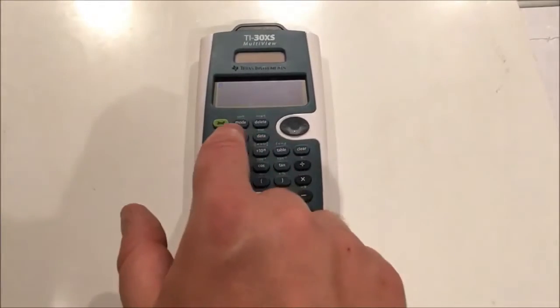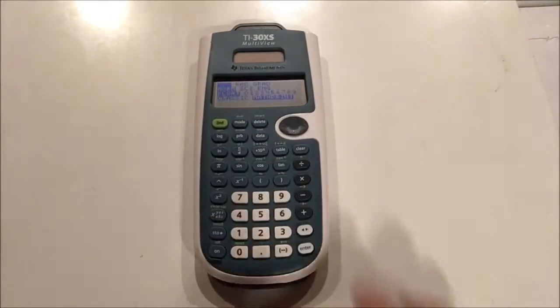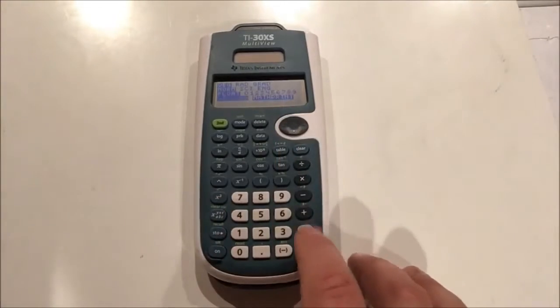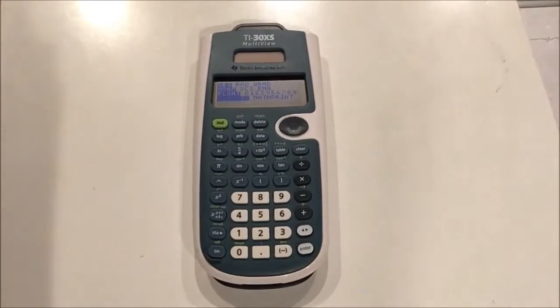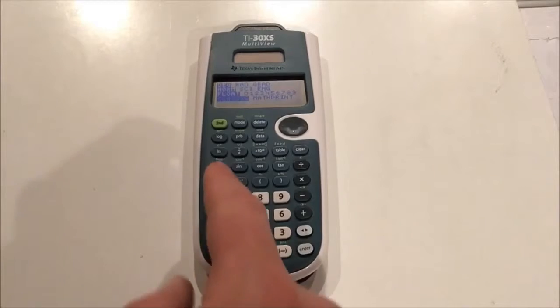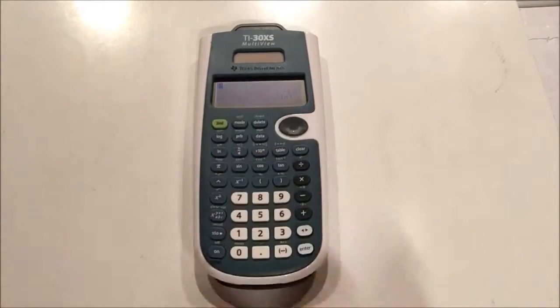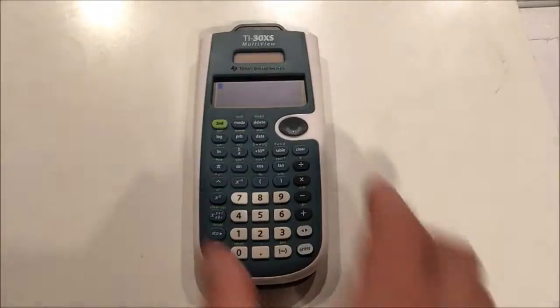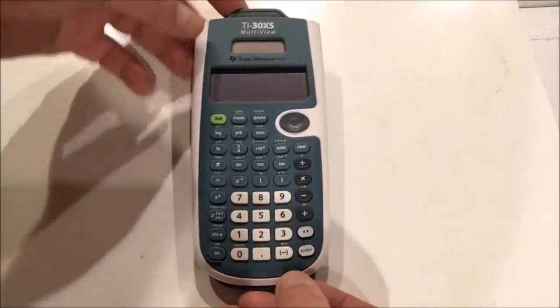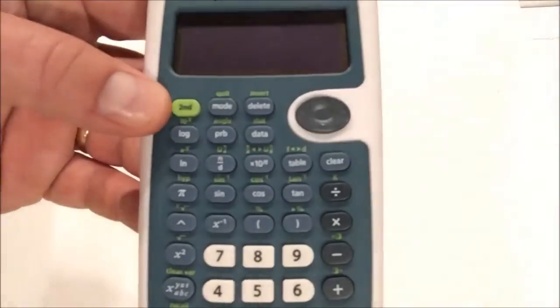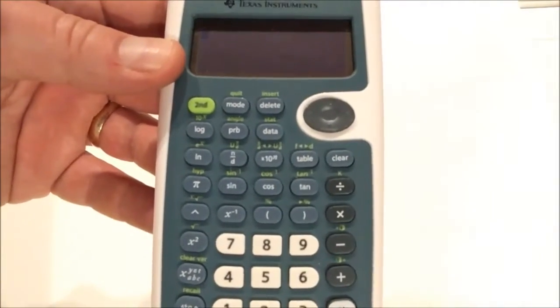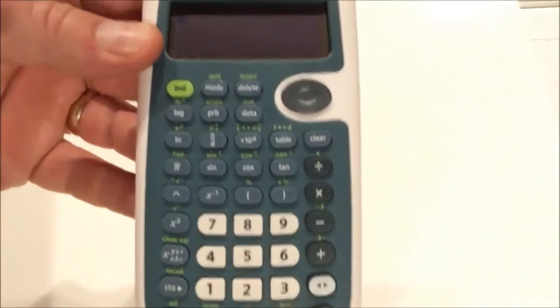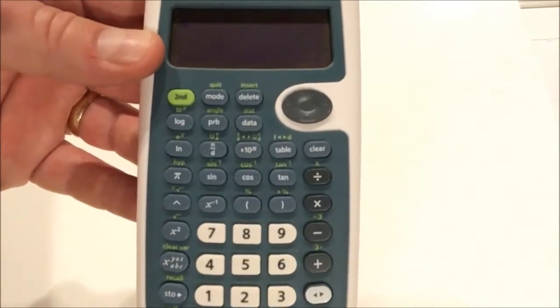And first I want to make sure in the mode category that I'm in classic mode, not math print mode for this demonstration, because I want to show you how annoying it can be to work in classic mode when you have a math print mode. To get out of menu, we press second mode, which is the quit feature. Now, I want to explain, for those of you who don't know, I've been using it a little bit. The second feature right here allows you to access the functions on top of each button, and there on this calculator in green. There's lots of color combos for this calculator.